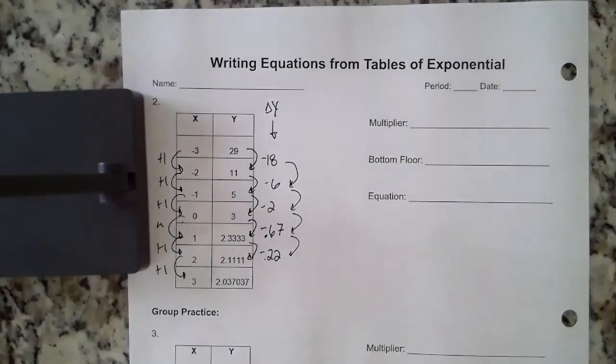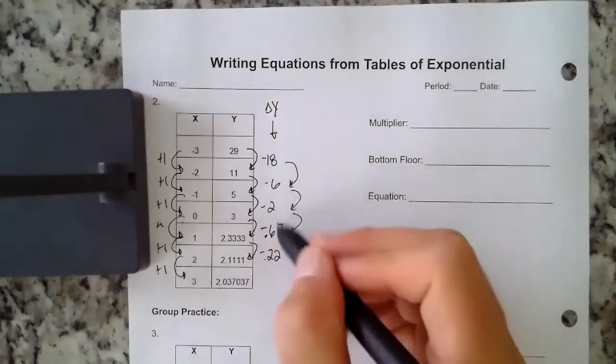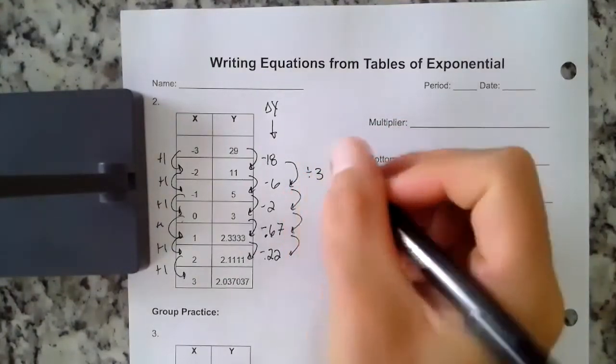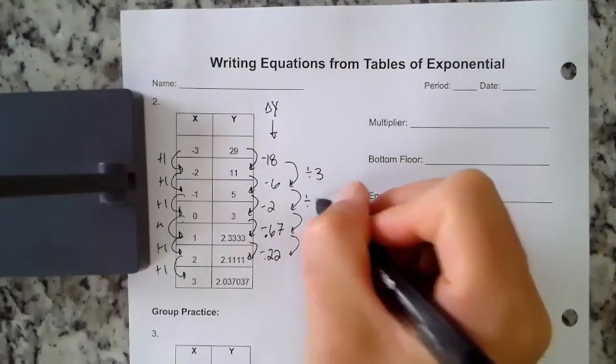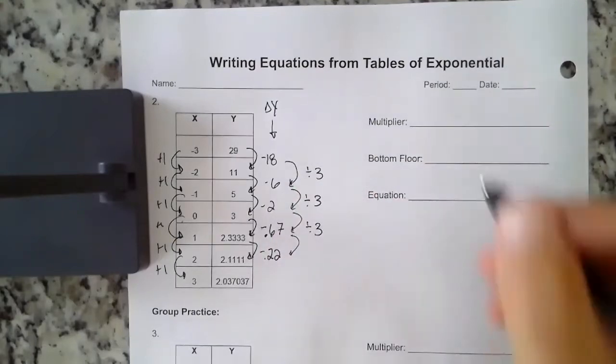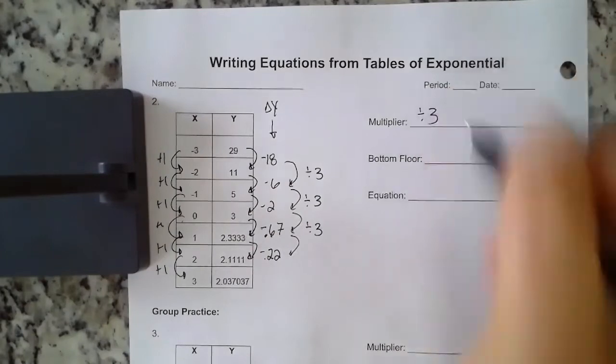So see how we can rule out all of the other functions pretty quickly. And now we can pretty much say with confidence that this is exponential. Now to confirm that, we'll see, can we multiply or divide these changes in y's to get the next? Well, 18 to get to 6, I'm having to divide by 3. 6 to get to 2, divide by 3 again. 2 to get 0.67, divide by 3 again. So our multiplier, we're dividing by 3.